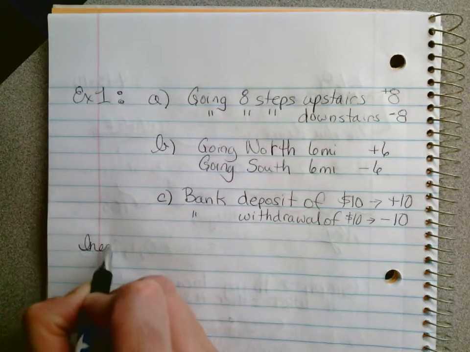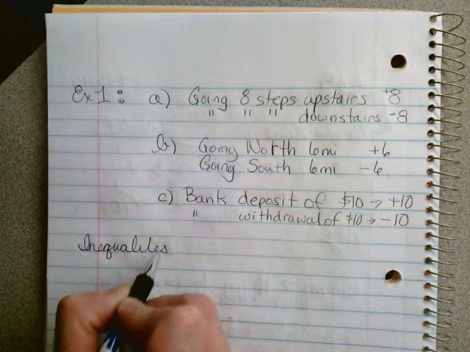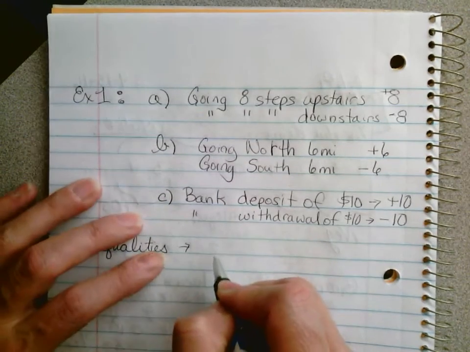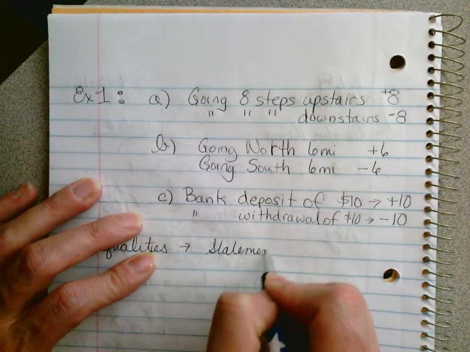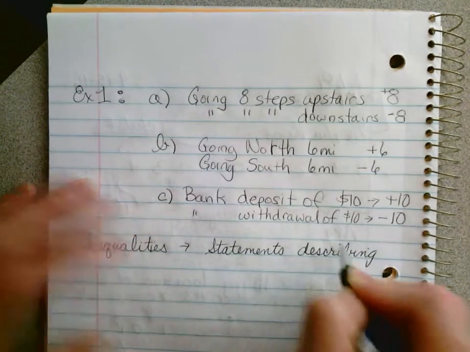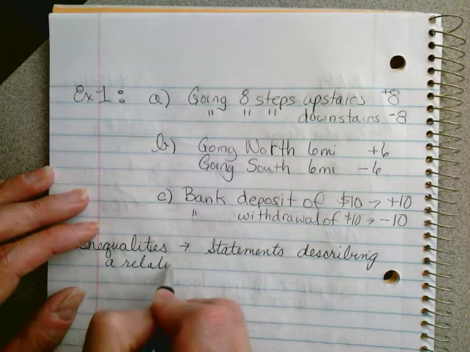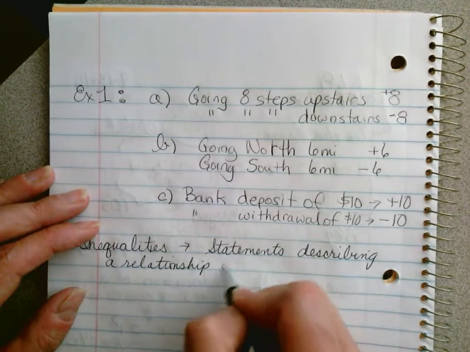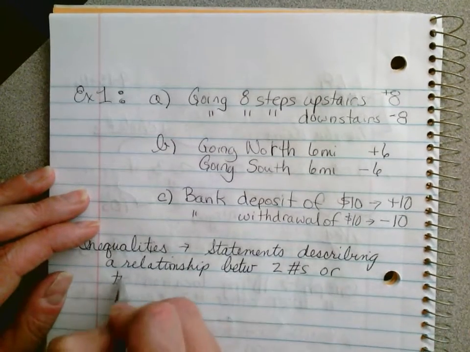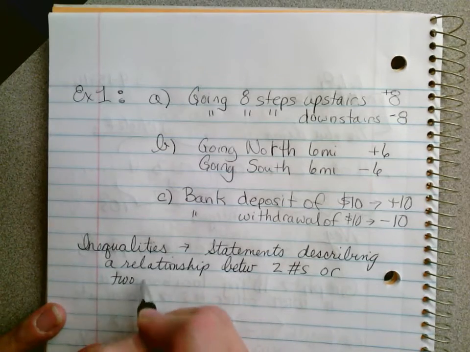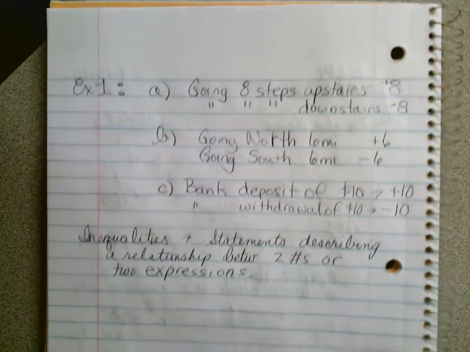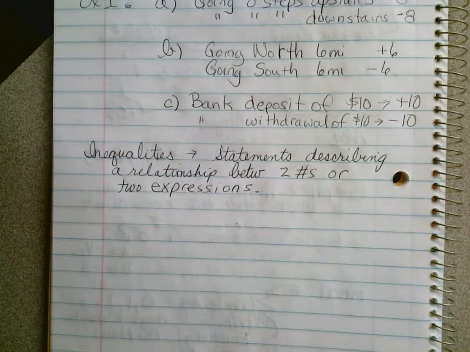The next thing they want me to touch upon, and this is the last thing, is inequalities, I-T-I-E-S. Inequalities are statements describing a relationship. I know you're like, really? You're going to define this? Yep. Between two numbers or two expressions. And I'll show you what I mean by that here in a minute. Inequalities are statements describing relationship between two numbers or two expressions.